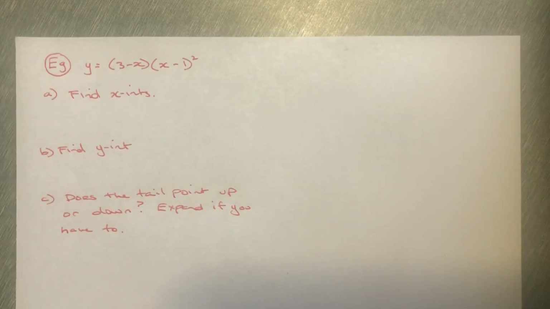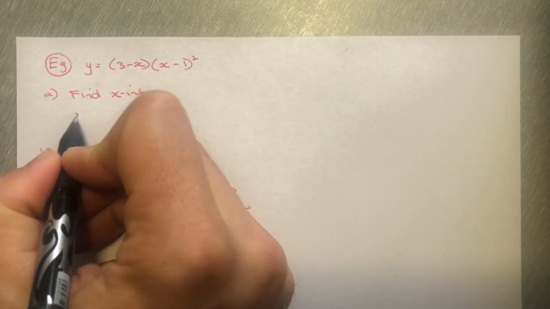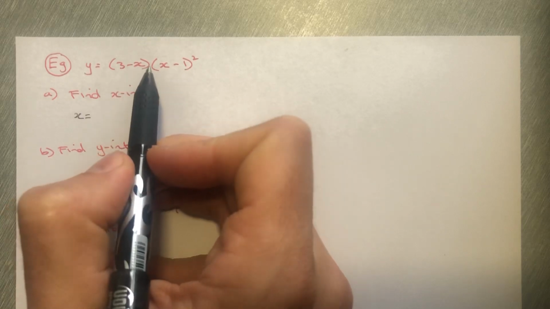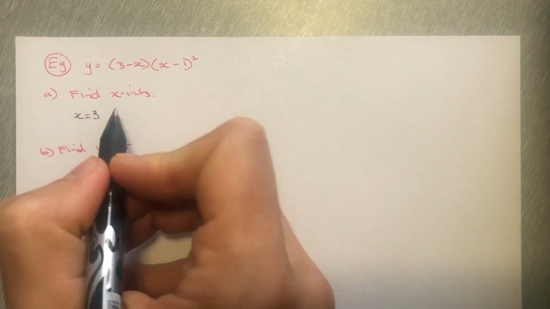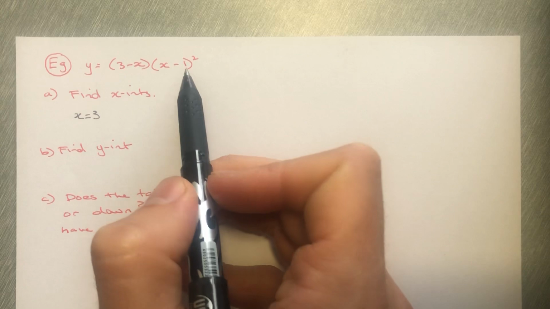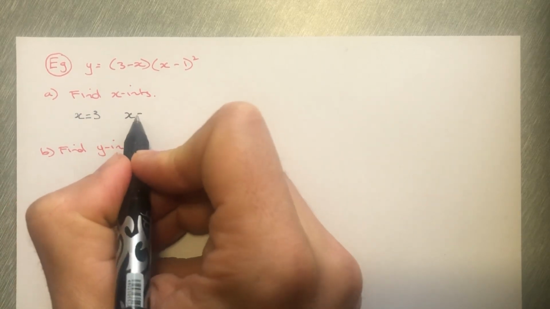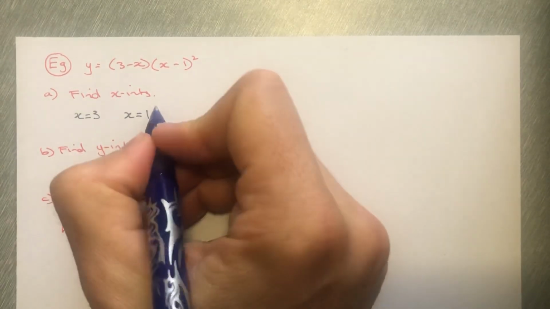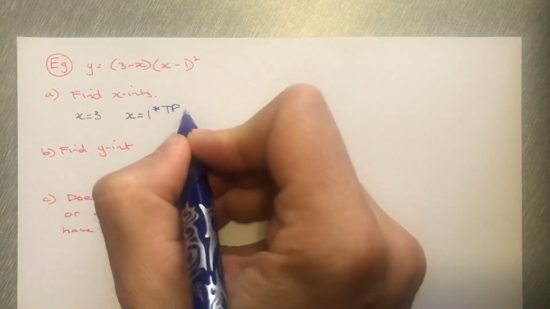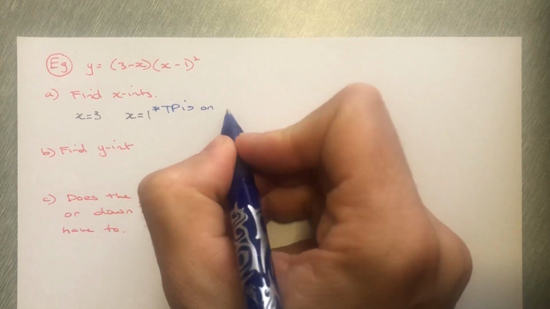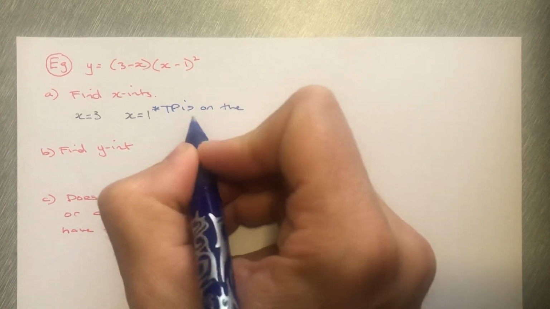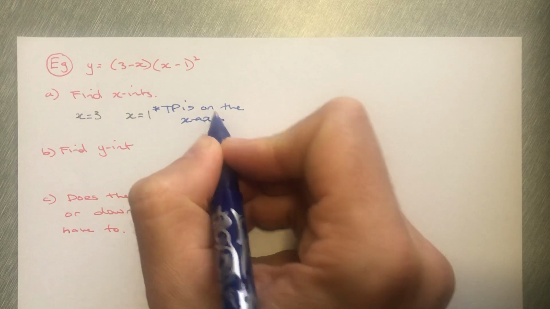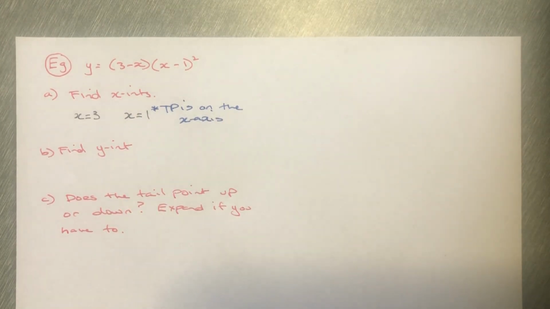So let's work out where those x-intercepts are. 3 minus x equals 0, that means x is 3. We also have x minus 1 equals 0, that means x is 1. Now where that x is 1, because it's got the squared, that's where the turning point is on the x-axis. So I'll put a little asterisk there just to remind me, because it's really easy to forget. All right, now same as the other example.